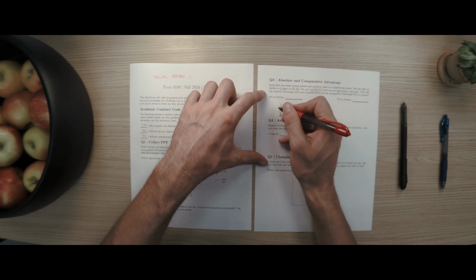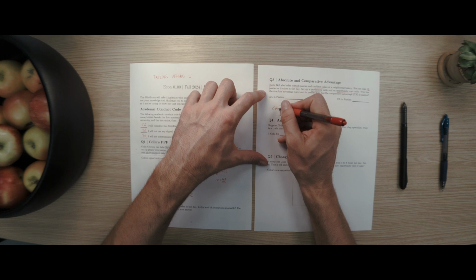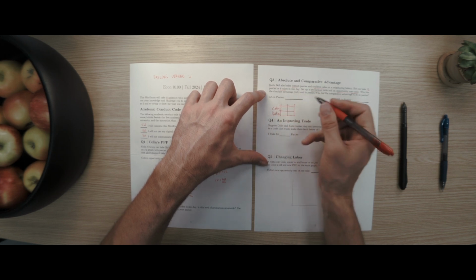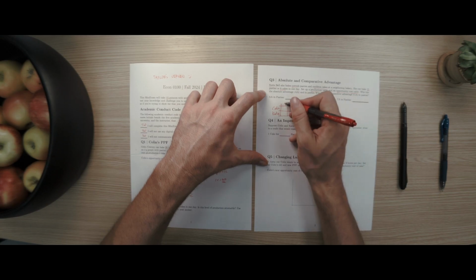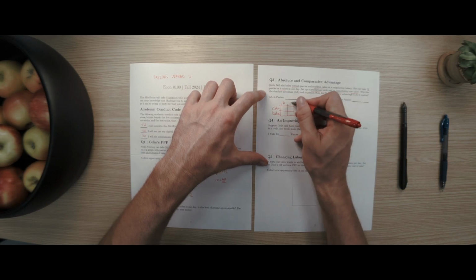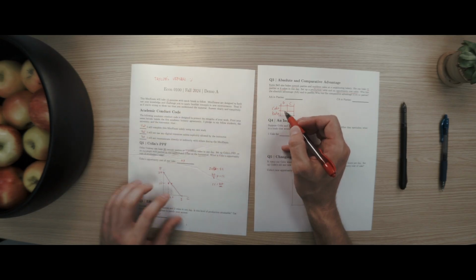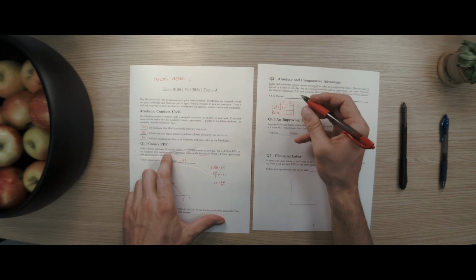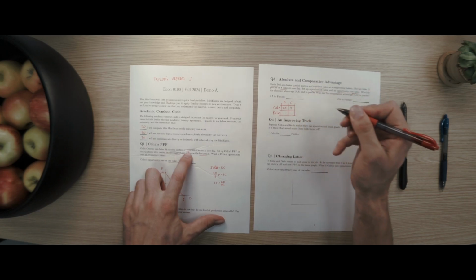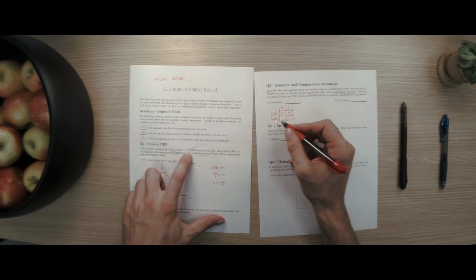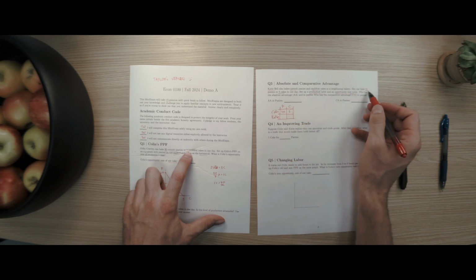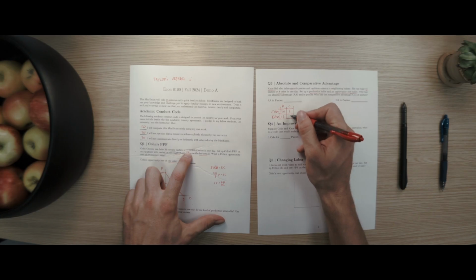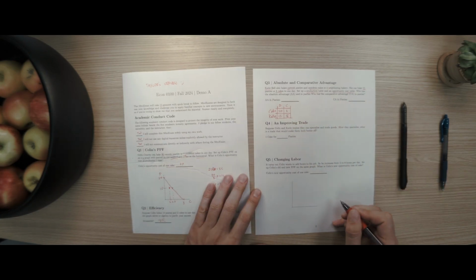All right, so we have Colin, we have Katie, and then we have pasties and cakes. Colin, we're given the information over here, so this is 20 pasties and 5 cauldron cakes. And then for Katie, she can produce 15 pasties and 8 cauldron cakes.